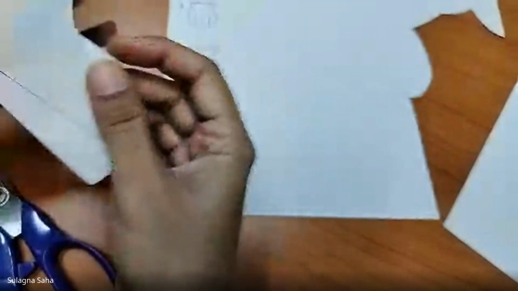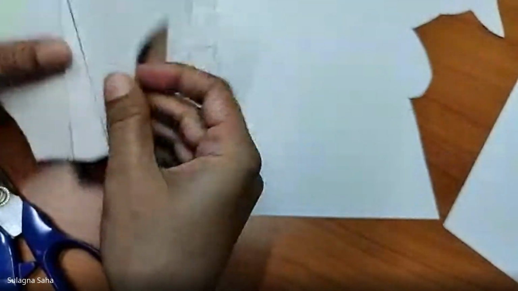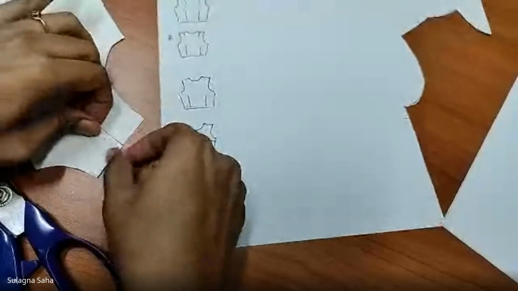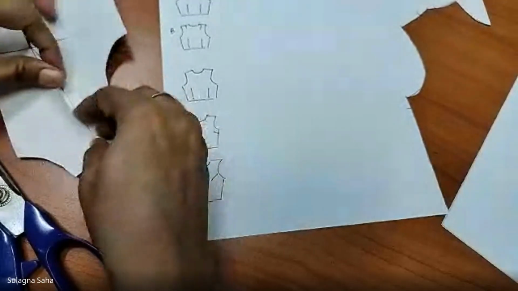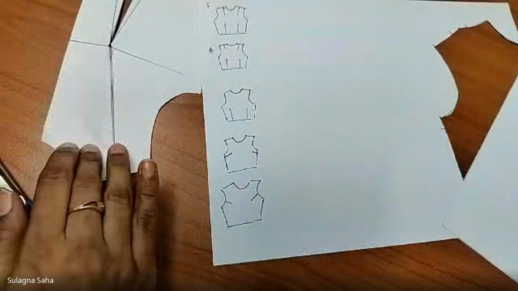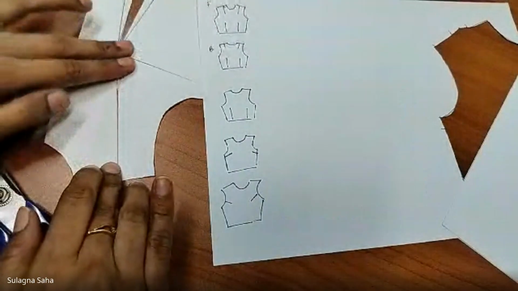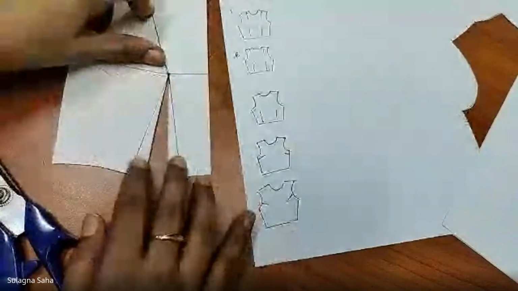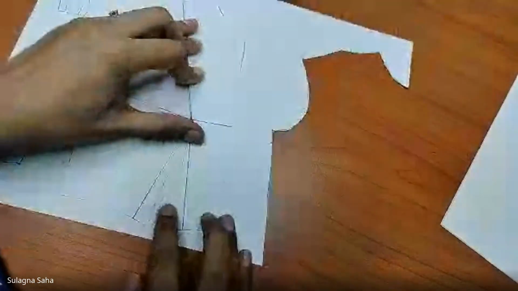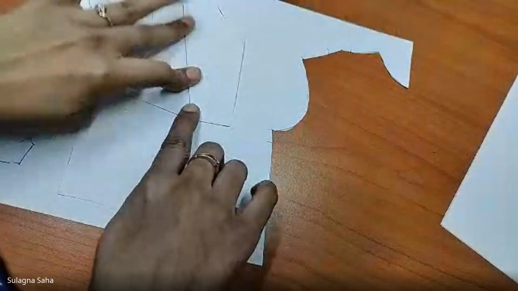When I cut on the center line and I hold the shoulder dart, what happens is the waist dart opens up. I just hold the shoulder down, and you can see here that there is an extra opening that has been created here.